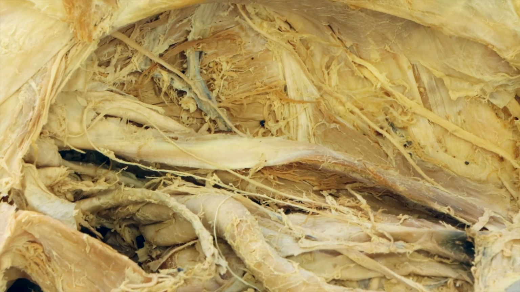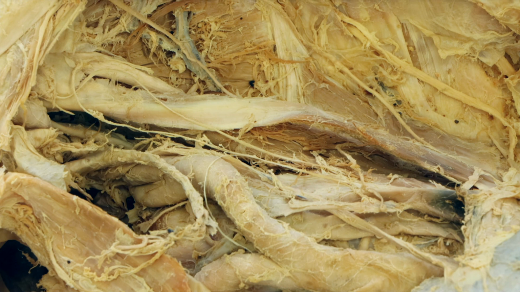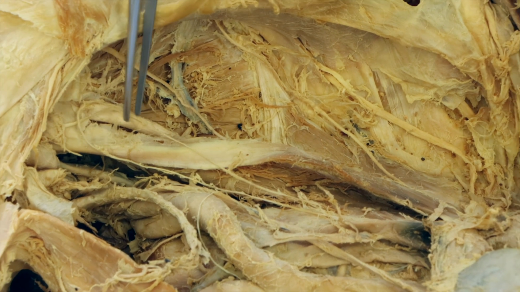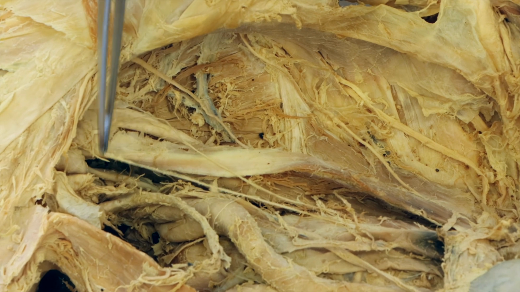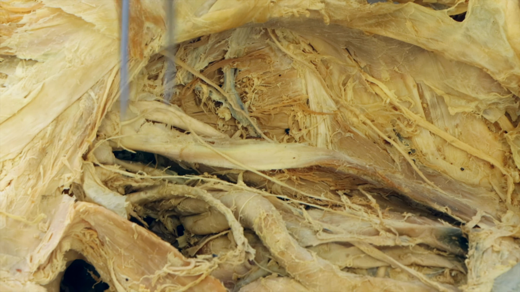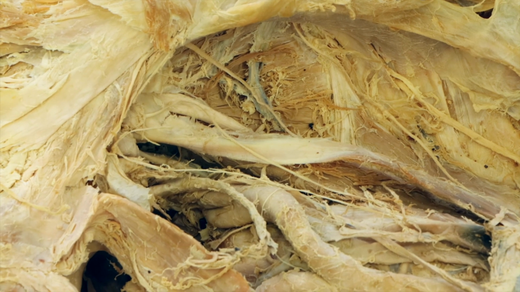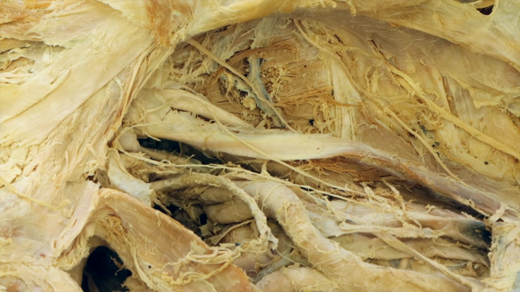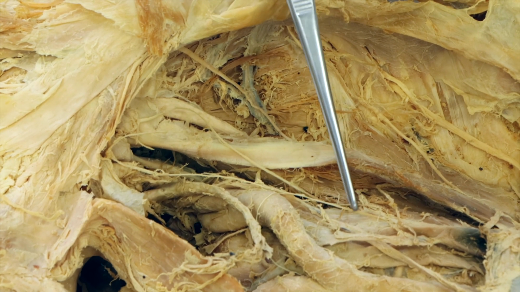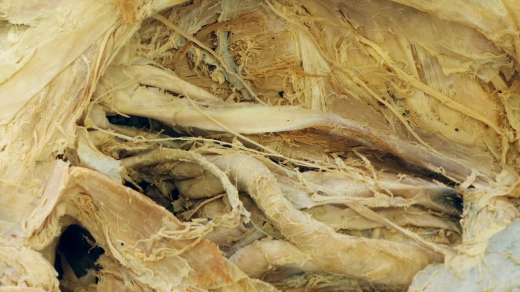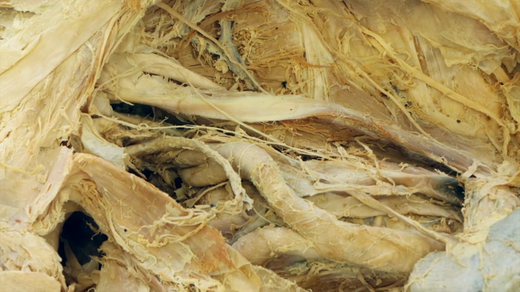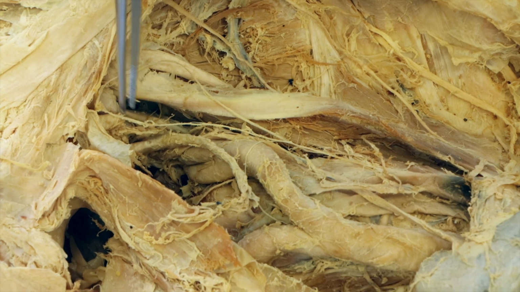It's called the genitofemoral nerve because it quickly divides into the femoral branch and the genital branch. The lateral is the femoral and the medial is the genital branch, and it arises from the segments L1, L2.